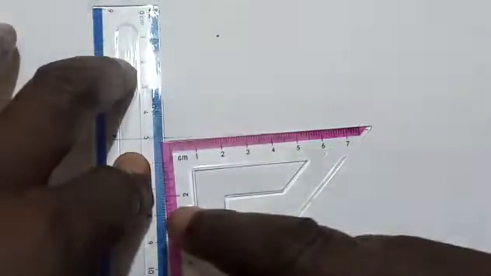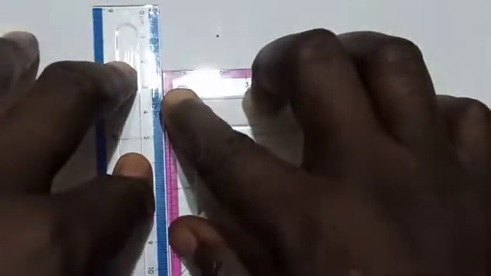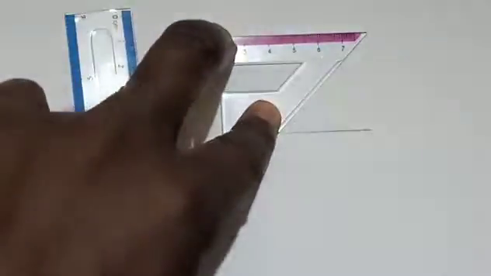So after you have held the ruler firmly, you now slide. Make sure it is at the edge. You can see you now slide the set square up to that point you have already marked. So then you release the ruler and hold the set square firmly again. Then now take your pencil to draw a straight line along that edge.